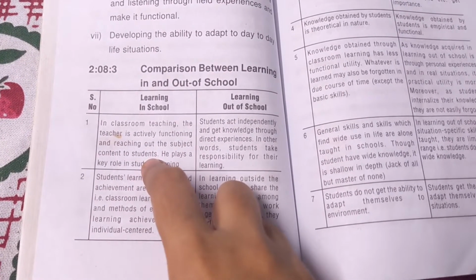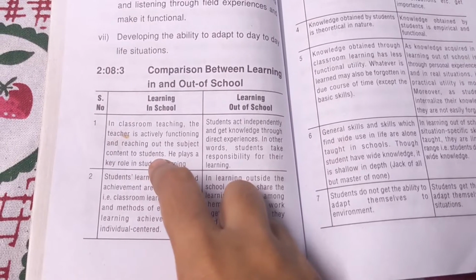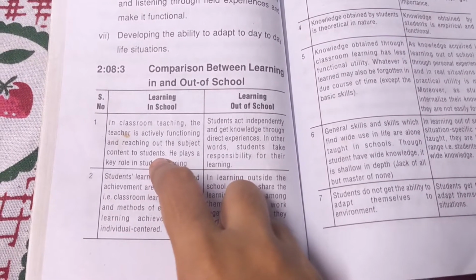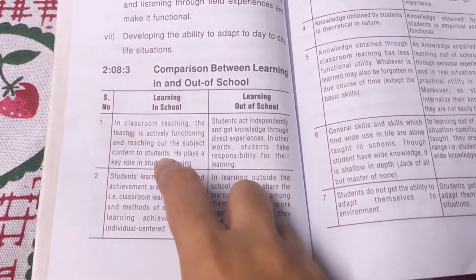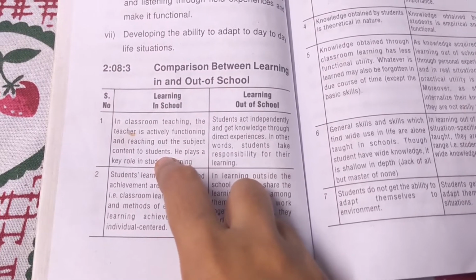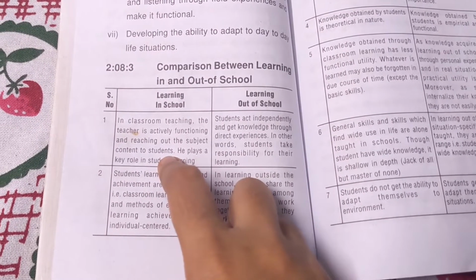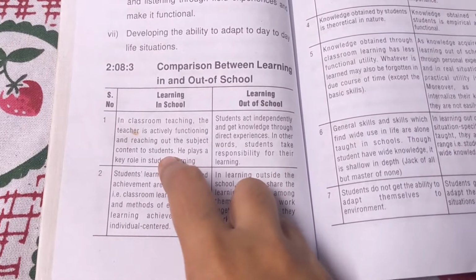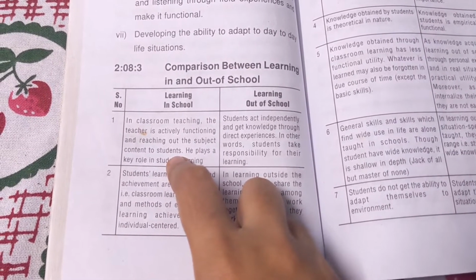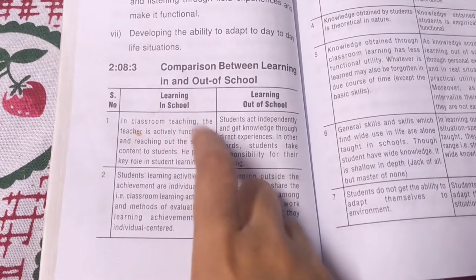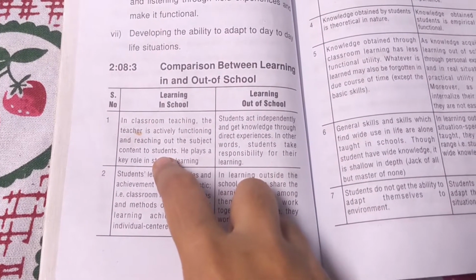Whatever content is there for each subject. If you take maths, there is some content for that, so the maths teacher is teaching maths. If you take science, there is some content for science, so that content is taught by the science teacher. Next, if you take language, there are some contents for language, so that is taught by the language teacher, and for social also the same. So the teacher is teaching the subject content to the students.